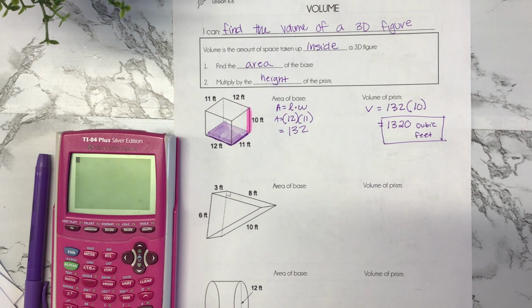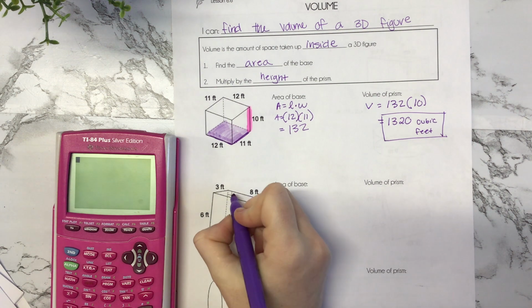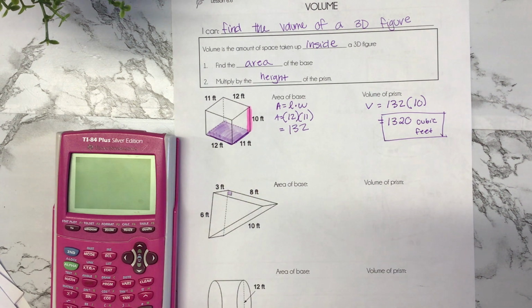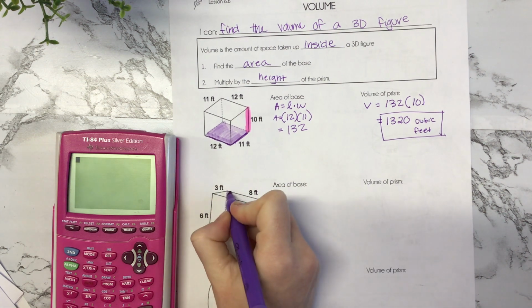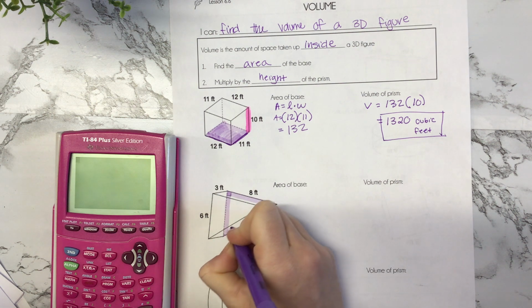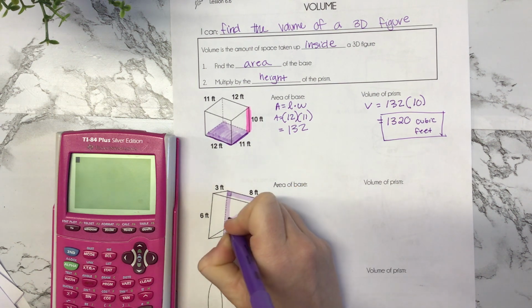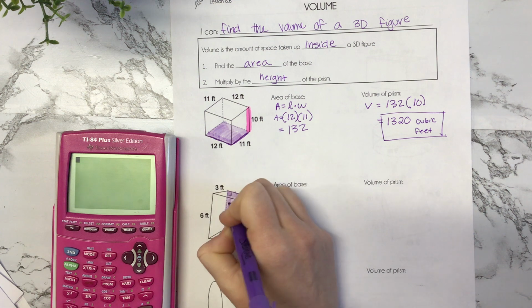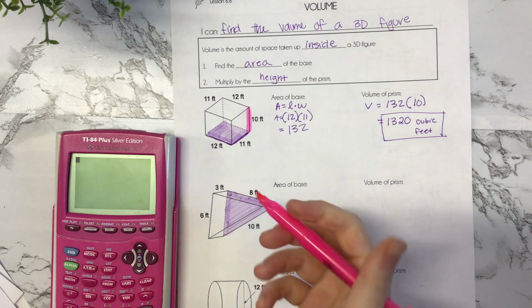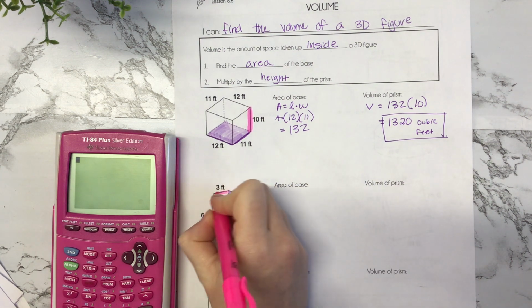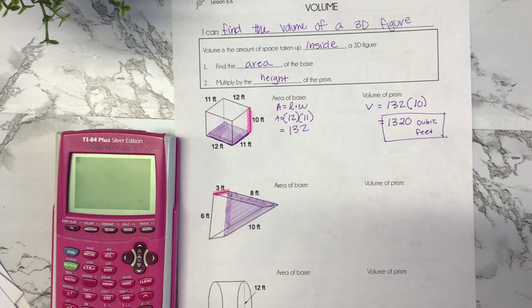All right, here I have a triangular prism. The base and height of a triangle are where they meet at a 90-degree angle. That little square means that this is 90 degrees. So here is my base triangle, and then how far back it goes, right here, is my height.